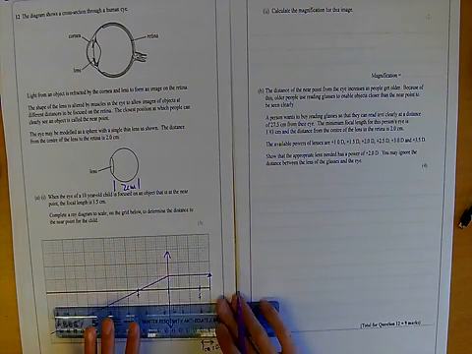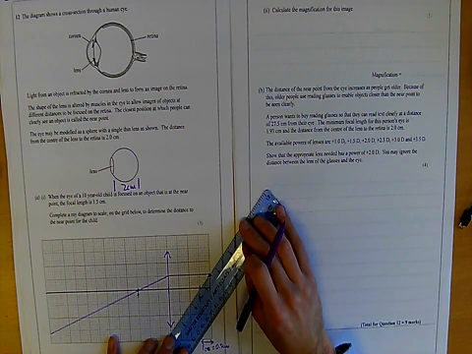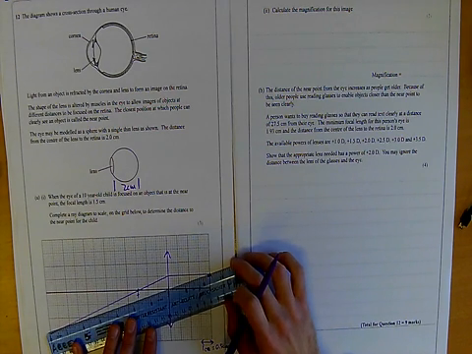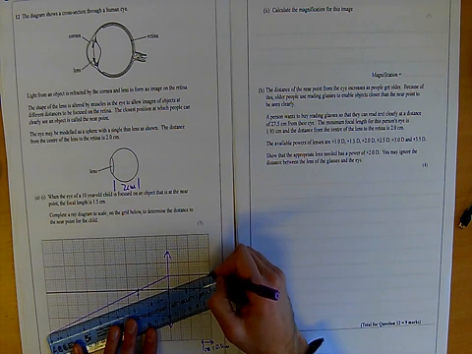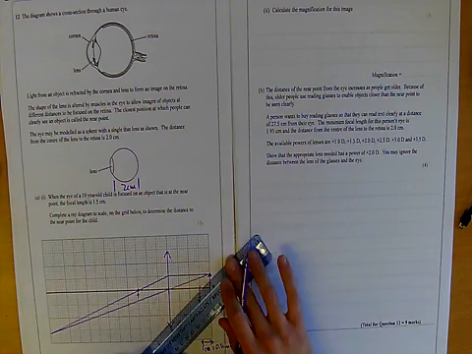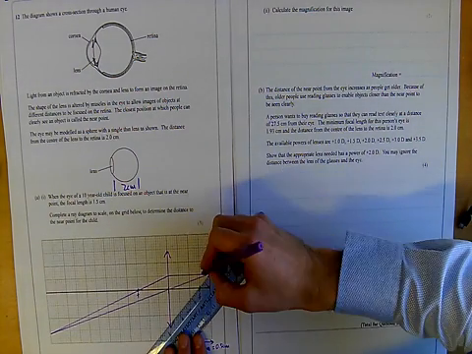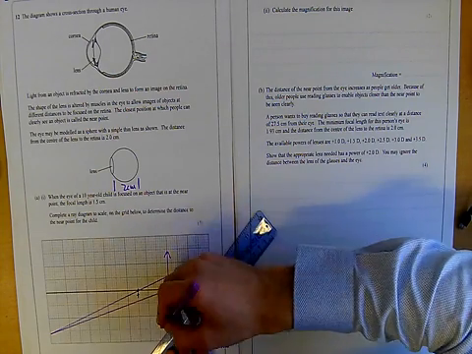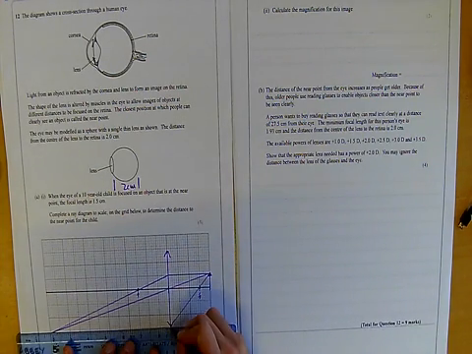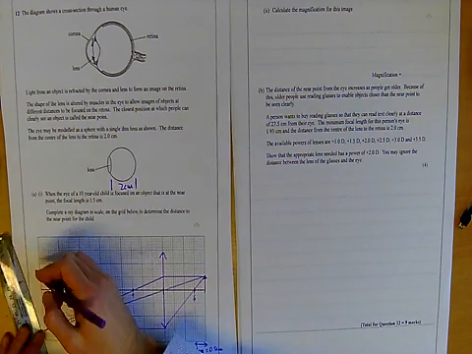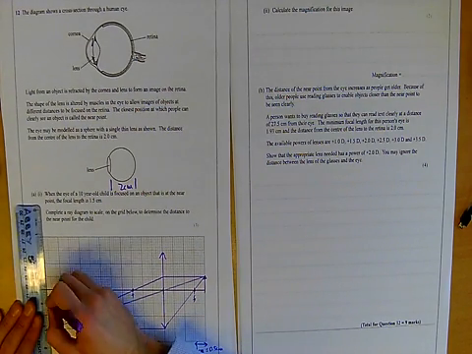We've got another one which passes through the centre of the lens. And another one which passes through the focus on this side and then comes out parallel. Somewhere over here is my object.